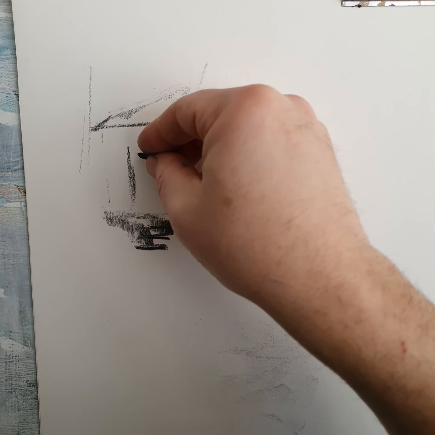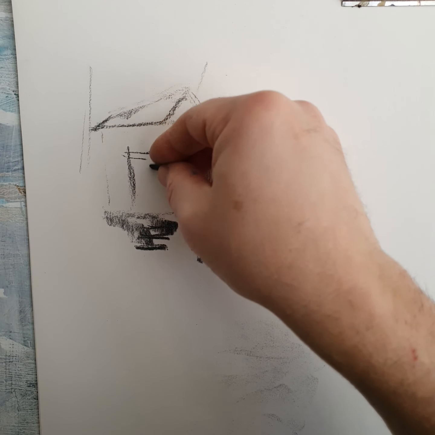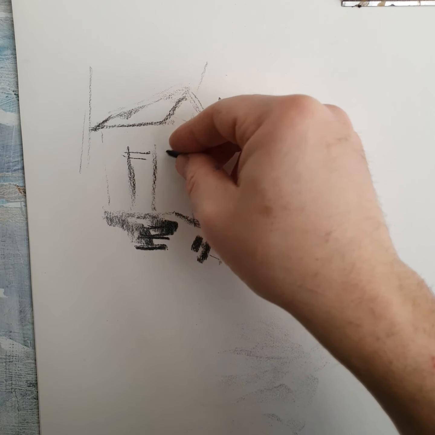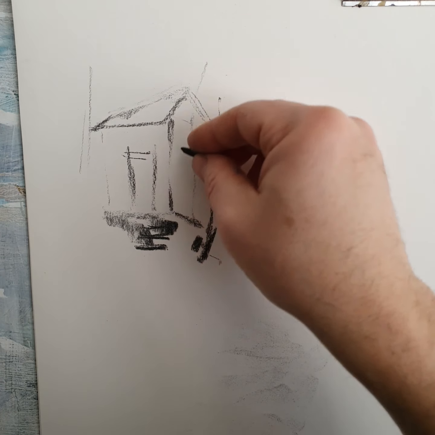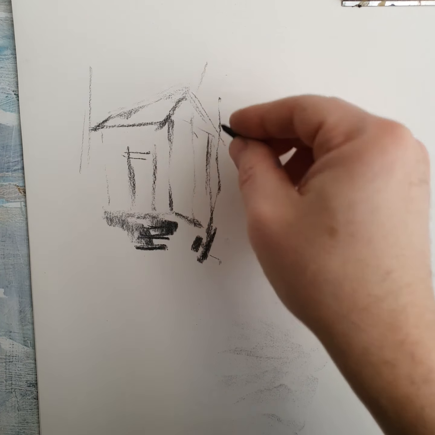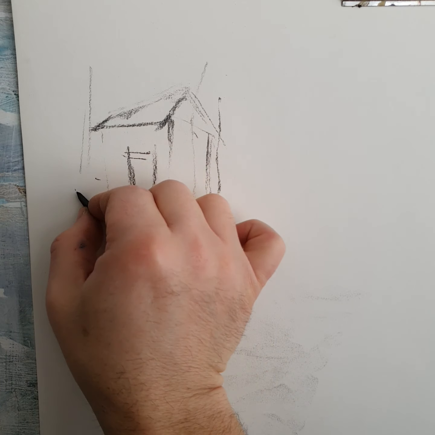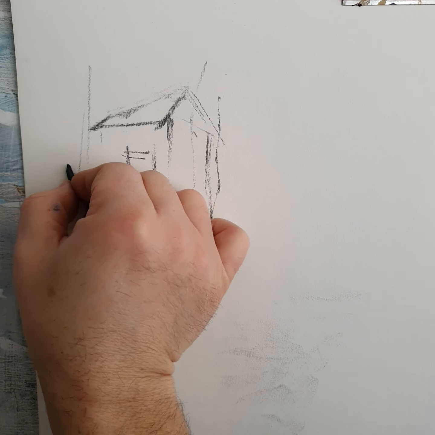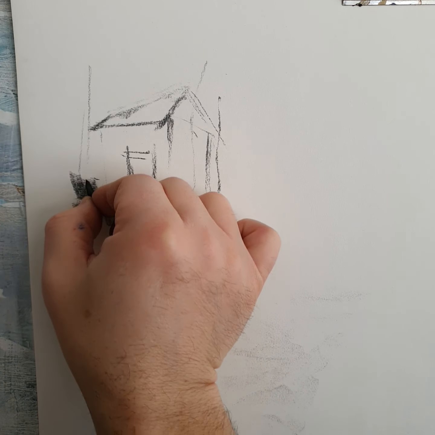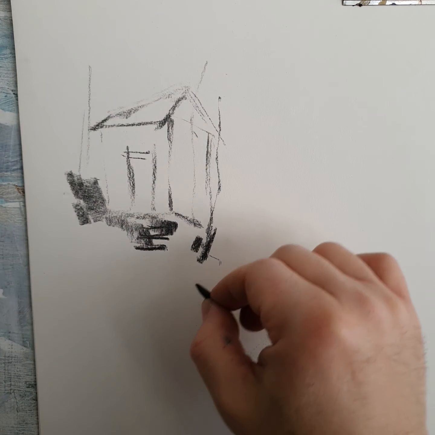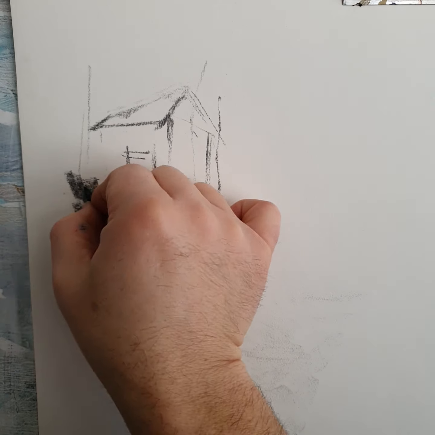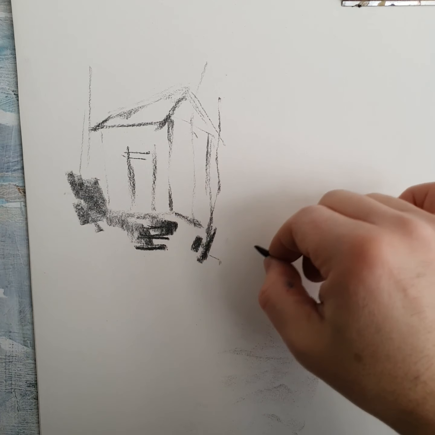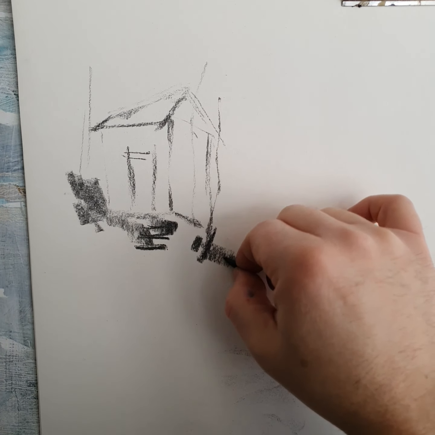Of course, we got the door, and one side of the shed, and then this one, and then you have a little bit of, what's that? Well, bit of bush around the shed.